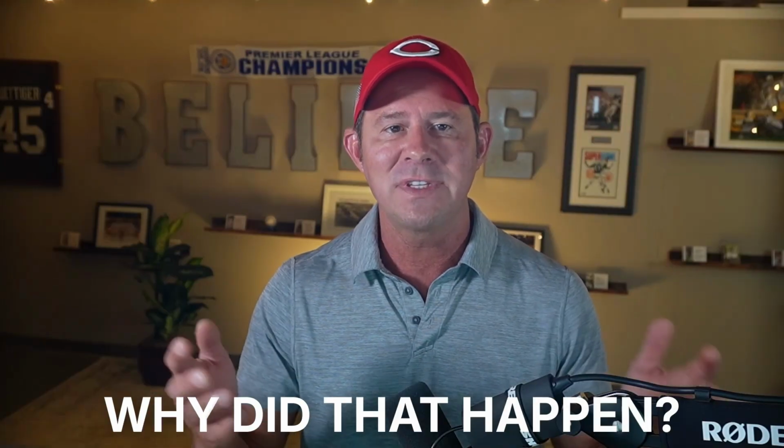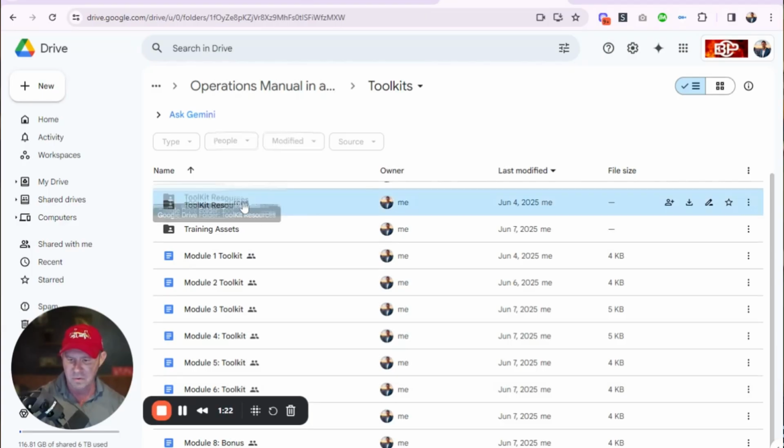Sometimes I've built SOPs in the past thinking, this is super clear, and then my team just ignored it. Why did that happen? This is where a Loom really shines, because you get to show them how to do it and they follow that process.